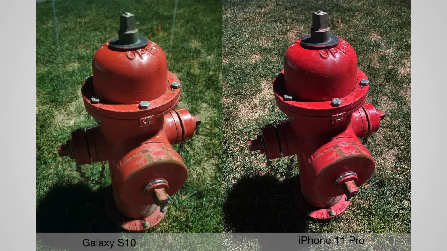We've also been playing around with the beta of Deep Fusion over on our iPhone 11 Pro Max, and you do get a lot more detailed and textured shots. So that's going to be another enhancement coming to the iPhone 11 versus the Galaxy S10e. So as far as the cameras go, the iPhones definitely have the win.